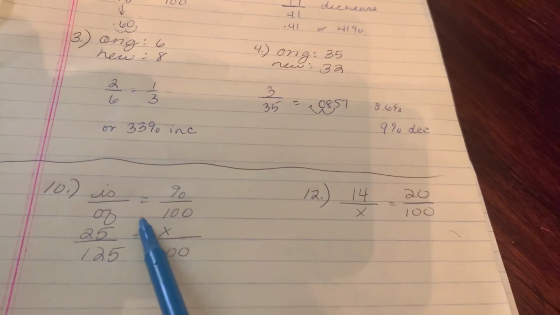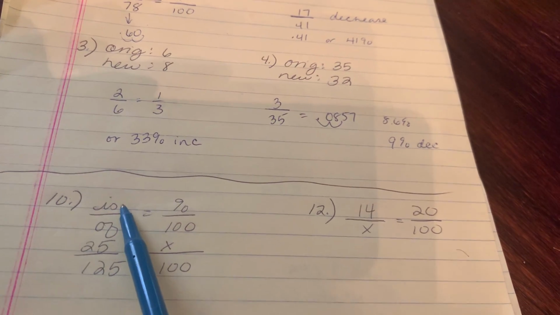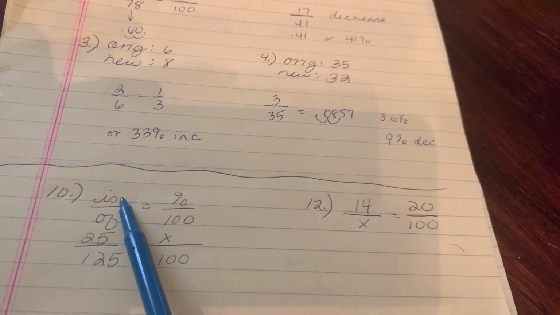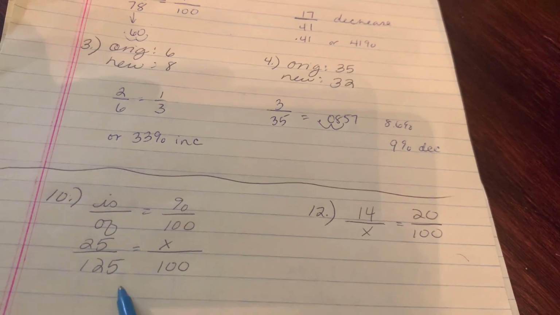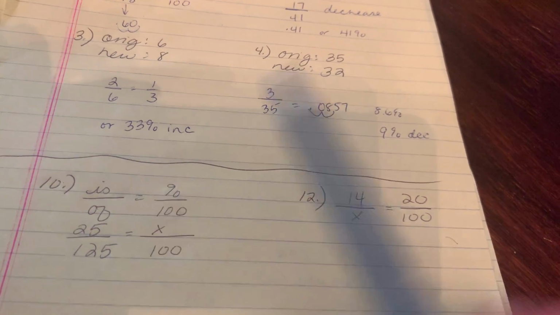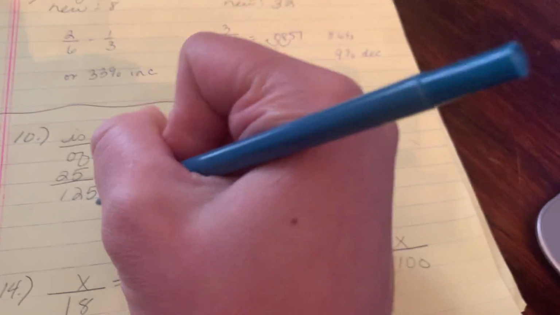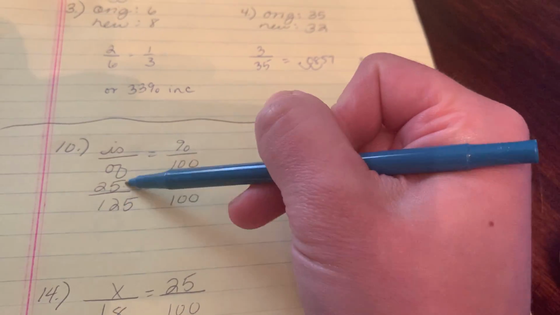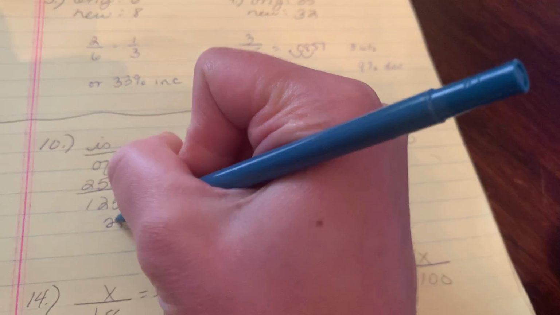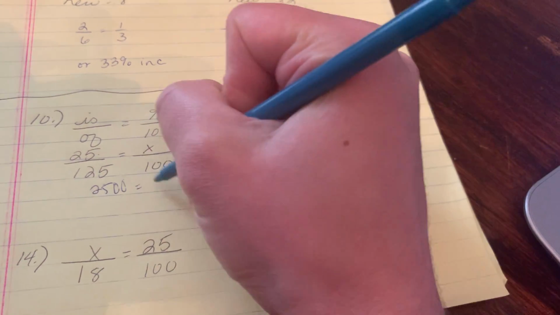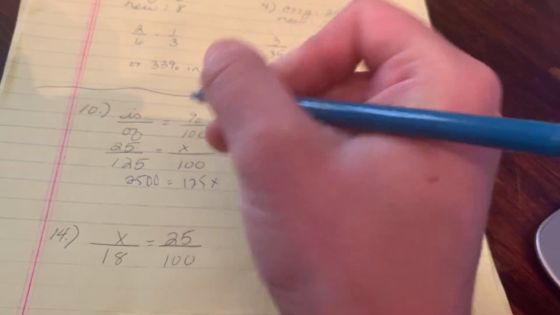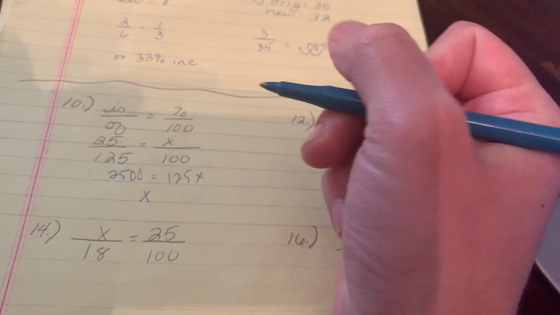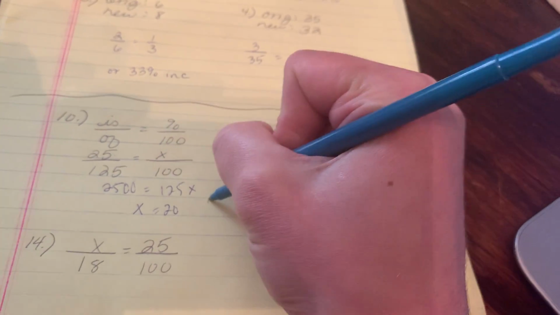So here, they're saying 25 is what percent of 125? Of was beside this word, that's why I put it on the bottom. Then you cross multiply. Or you could just divide and get a percent, or you could say 25 times 100 is 2,500 equals 125x. Divide both sides by 125, and you're going to get 20. So 20%.